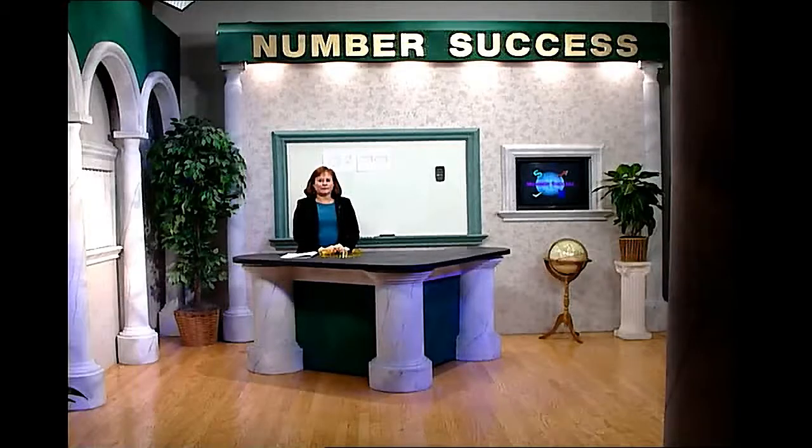Solid geometry. All of the geometry that we have done up till now is called plane geometry. That's because it takes place in the plane or in two dimensions. It has length and it has width. In plane geometry, you can find length, width, and area.